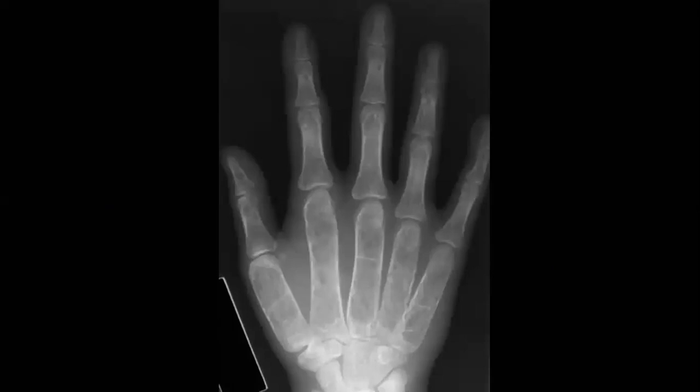Another case, a hand case. When you find this appearance, especially the widening, maybe your mind will go to something like thalassemia or hemolytic anemia. Perfect. And when you find this, again like the previous study, you will check if the patient has any other images that can help you to characterize.